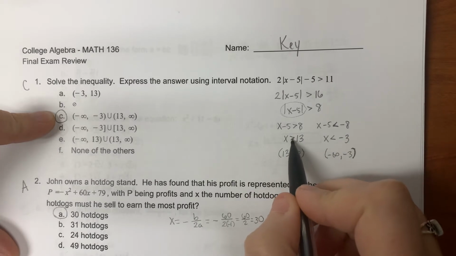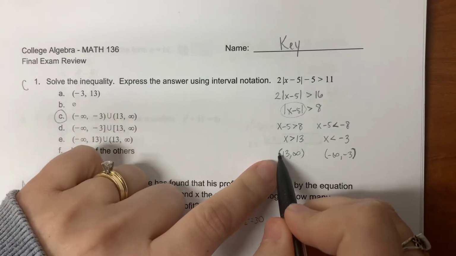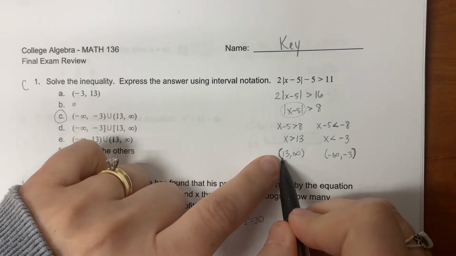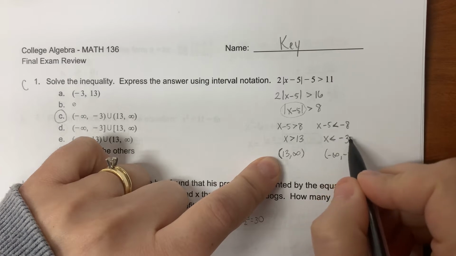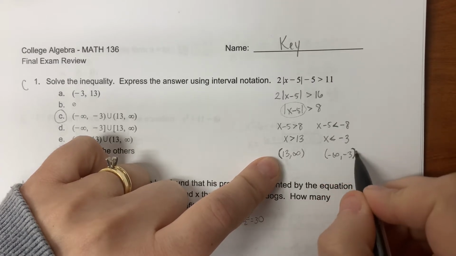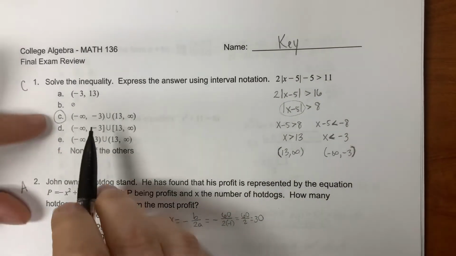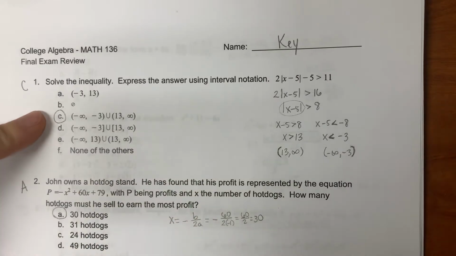So if it was greater than 13, that means it went from 13 up to infinity, but it didn't include 13, so that's an open parenthesis. And then if it's less than -3, that means it went from negative infinity up to -3. Again, it didn't include it, so it was just an open parenthesis there. So that's where this answer came from.